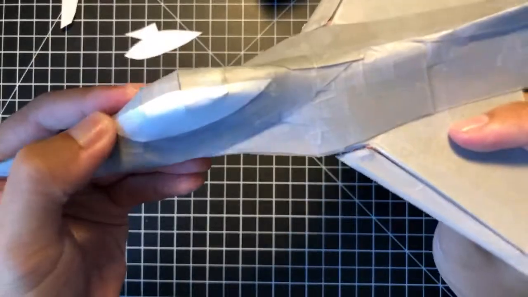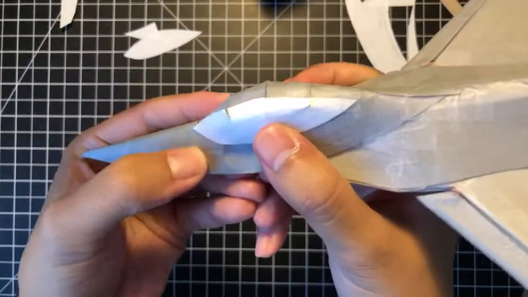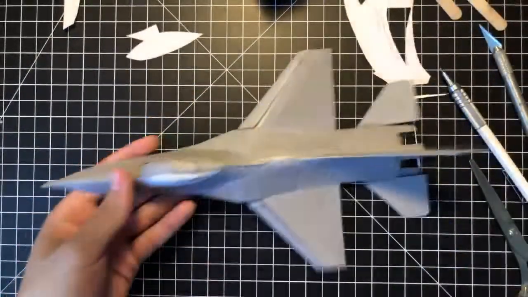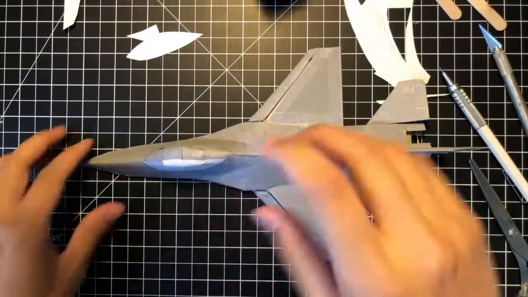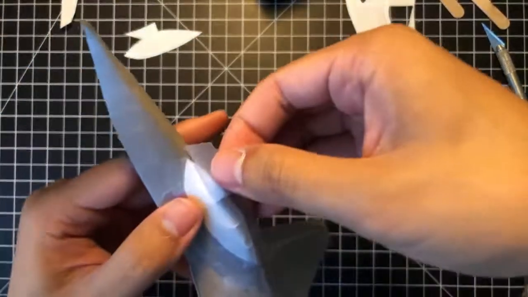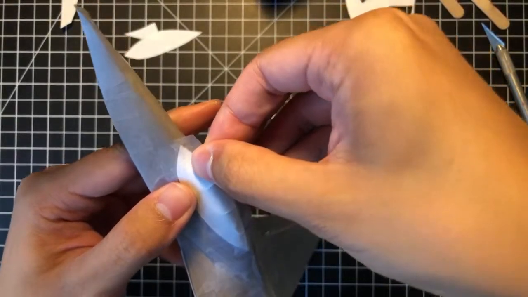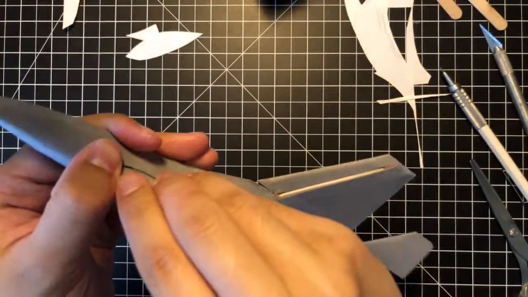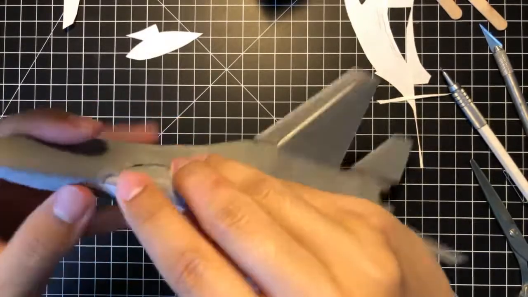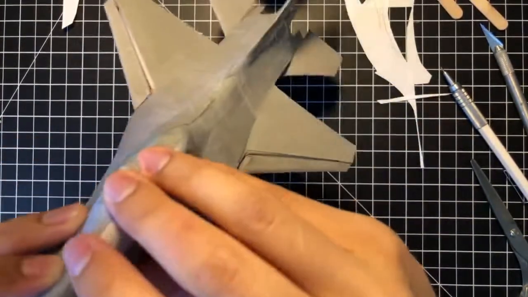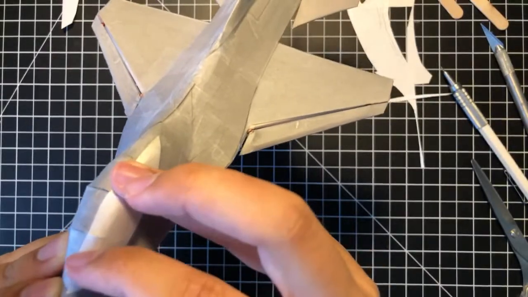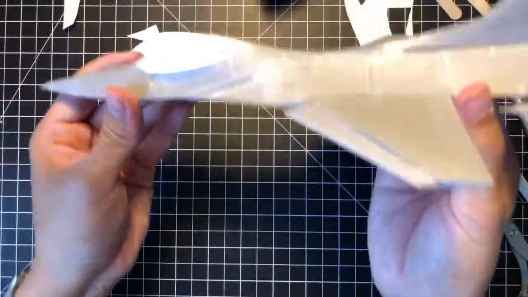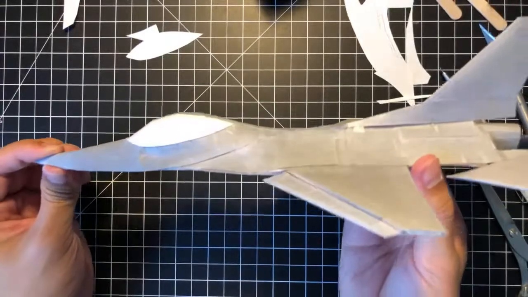So here we are with paper and the materials we have at our disposal. So this looks okay. Alright, this looks much better.